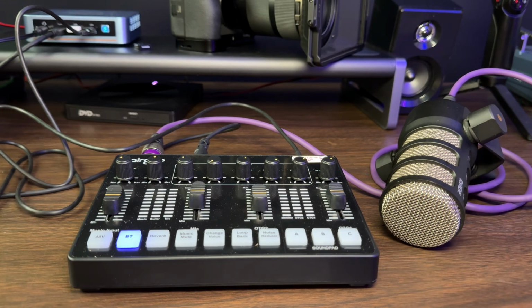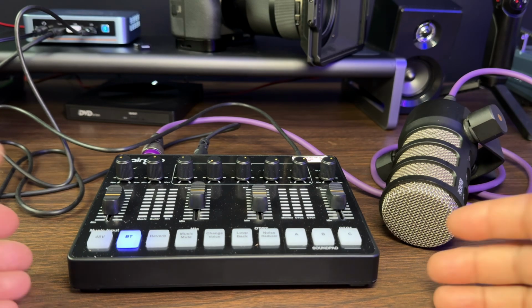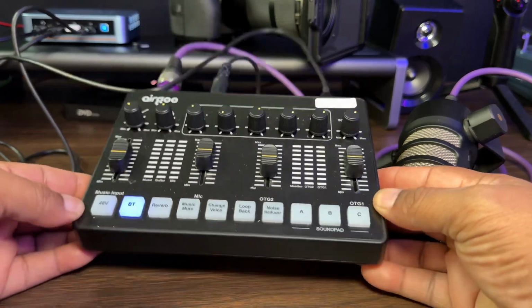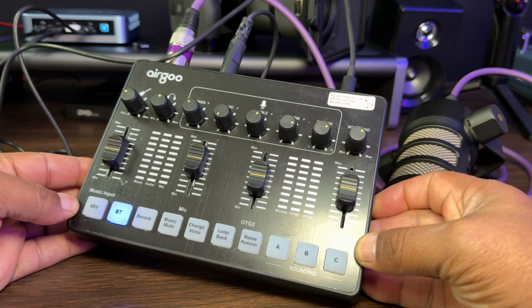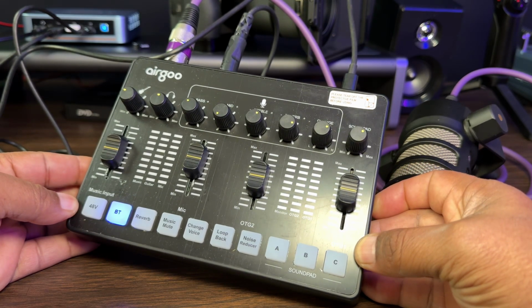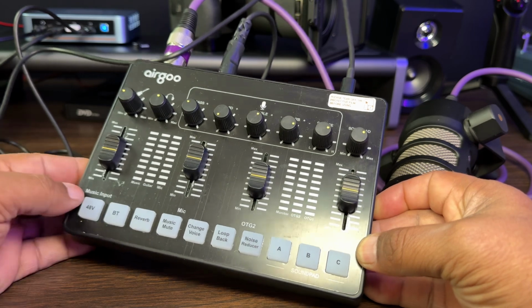All right, guys, it's been your buddy Rome with Rome Knows Tech. I wanted to show you guys this little Airgoo audio interface and some of the cool features that it does bring to the table. So if you're looking for a starter audio interface, this could be exactly what you're looking for. So definitely give this guy a look.